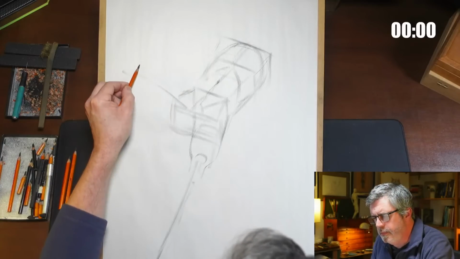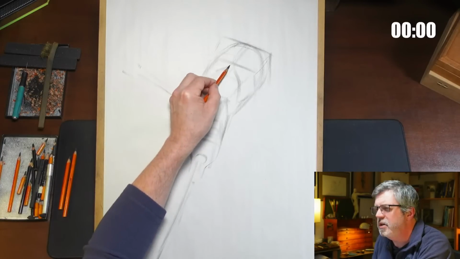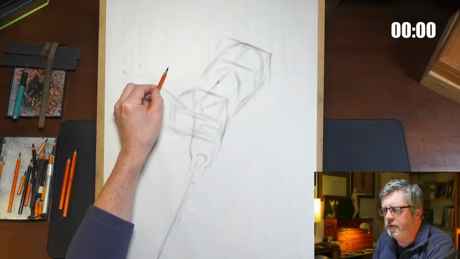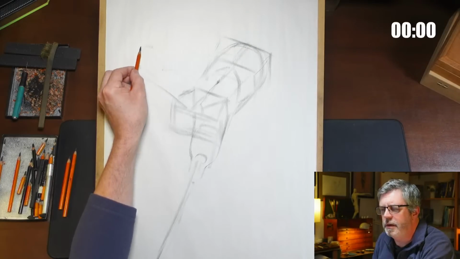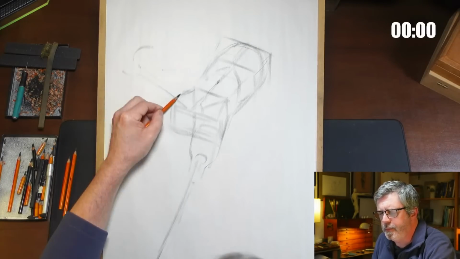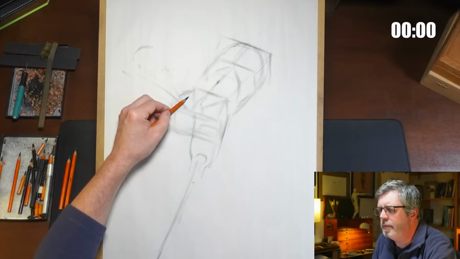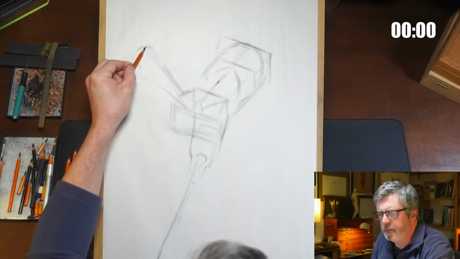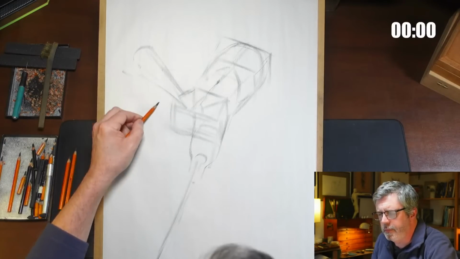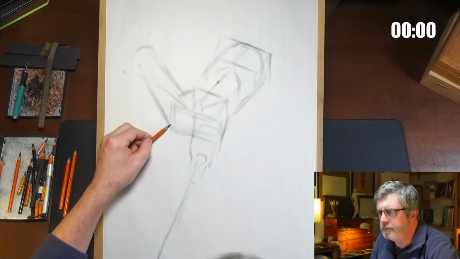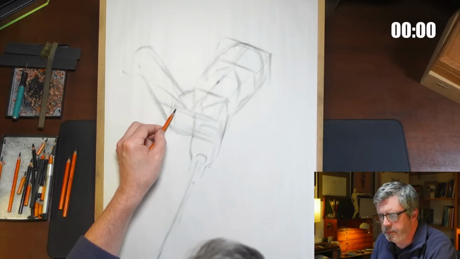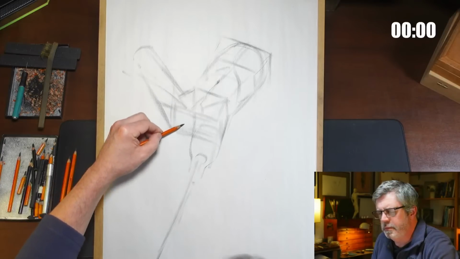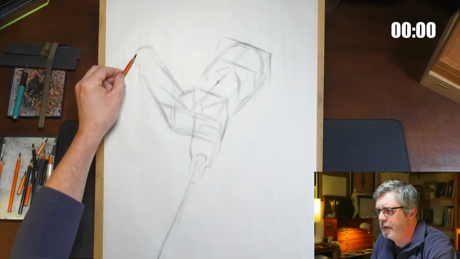Actually, so arch of the rib cage is there. If I come across horizontally, I know that my knee is actually up here. And then this leg is coming back this way.